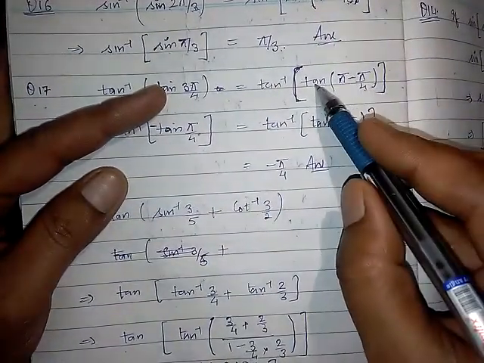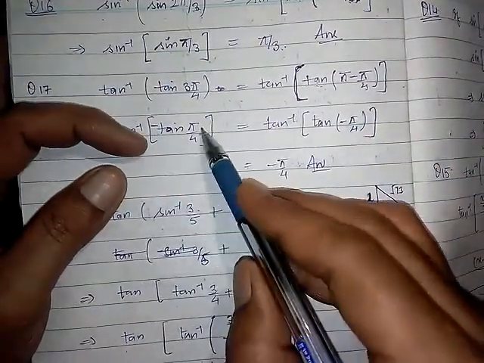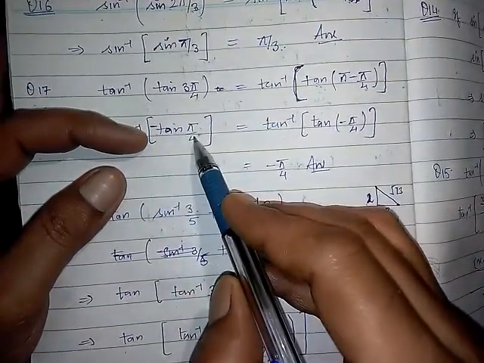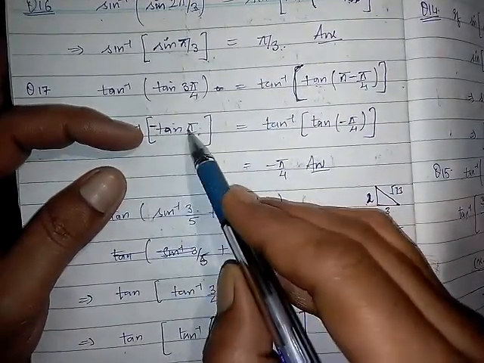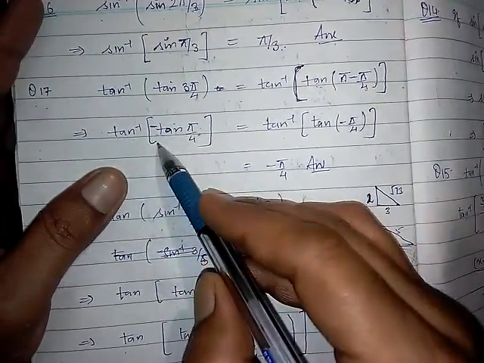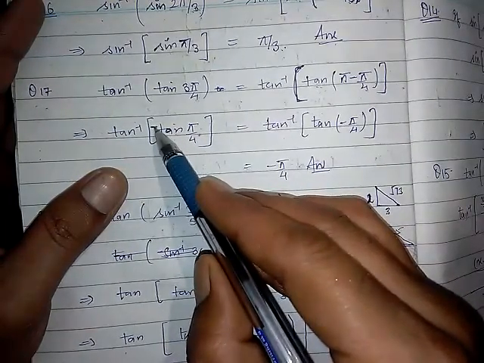So this will give you further tan(pi minus theta), which gives minus tan theta, right? And what do you think about this minus tan pi by 4? Can you adjust this sign here? Because we need to cancel out these two terms. Why? How is it possible when there is nothing in between them?